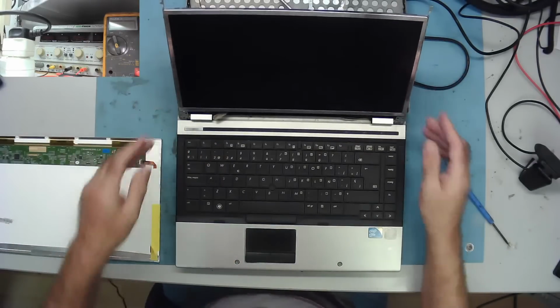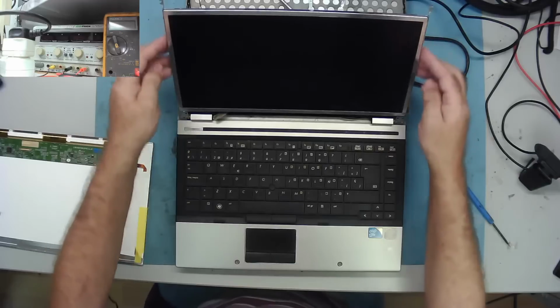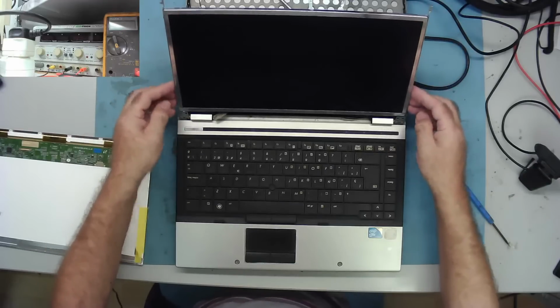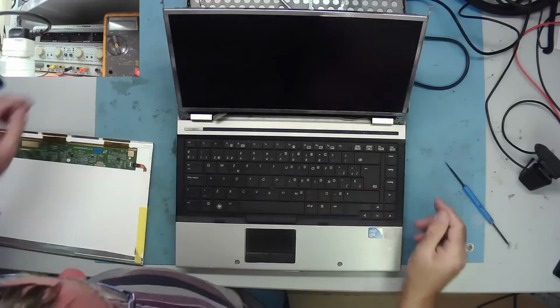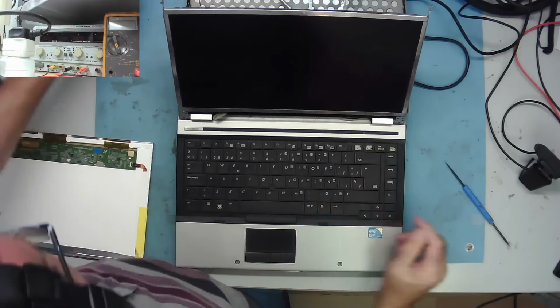I think the easy way to do this is going to be to unscrew the 6 screws that hold the screen onto the bracket. That's also going to make it a bit easier if we want to swap between the two.